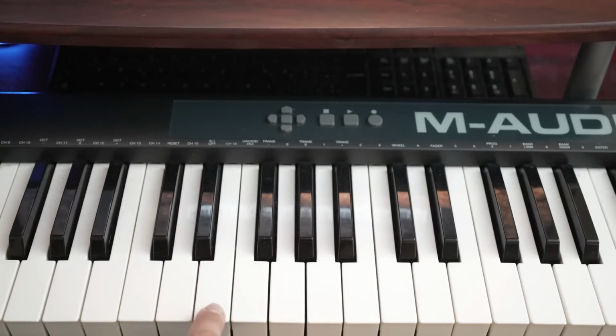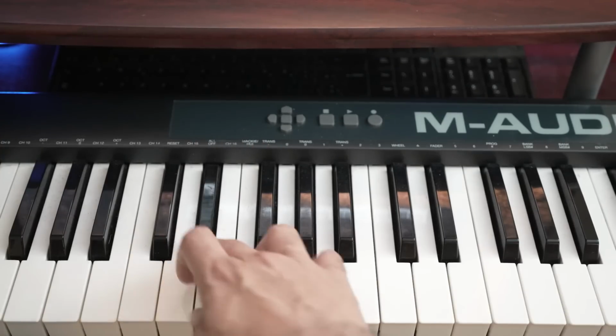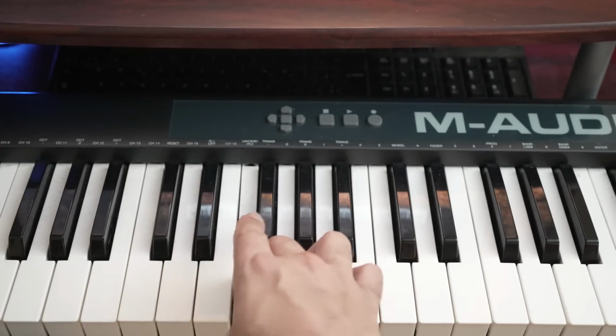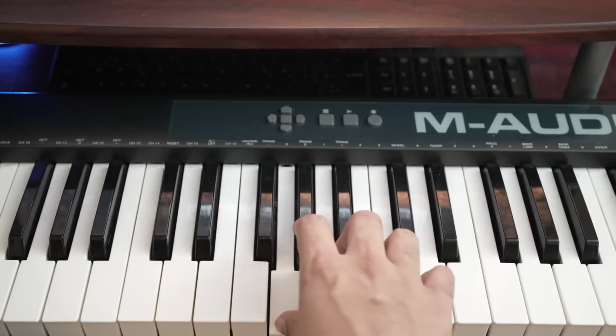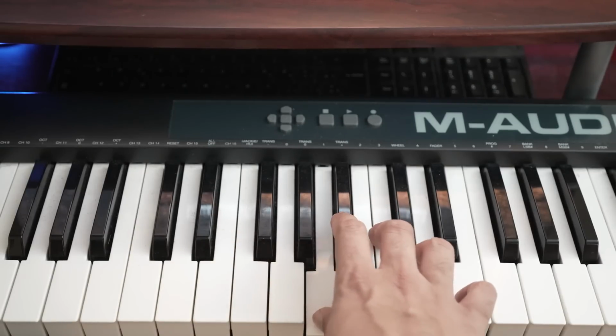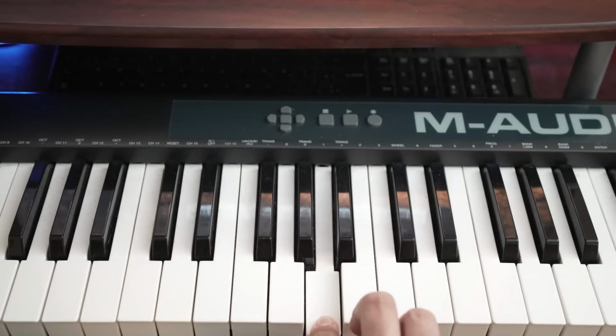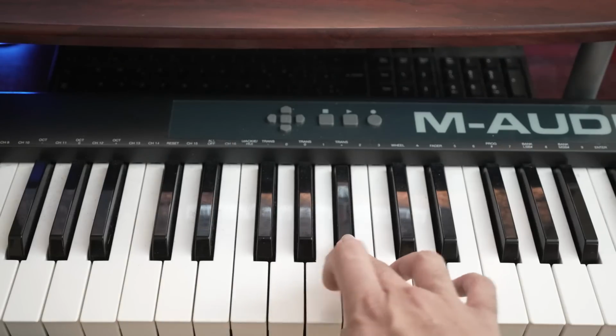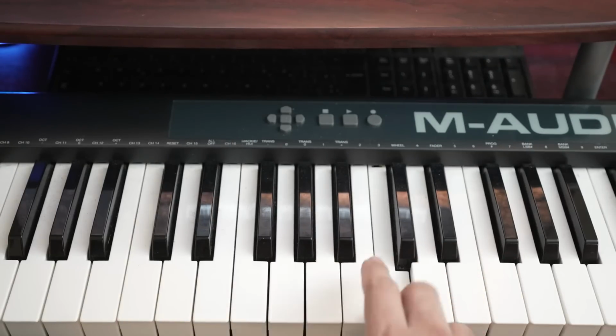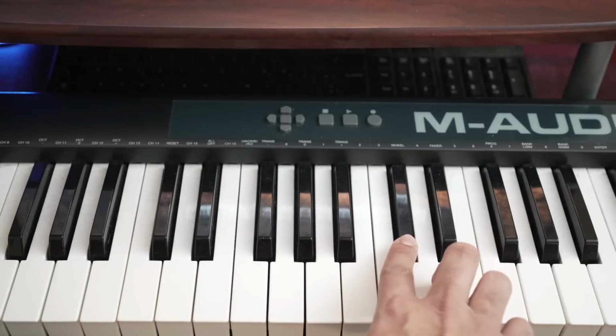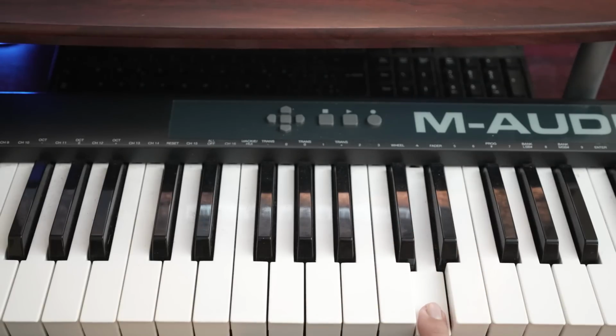Now, as I move up the octave, you can hear that the pitch is getting higher, right? We're getting higher and higher pitched. But now I have reached the same note as the one in the beginning.